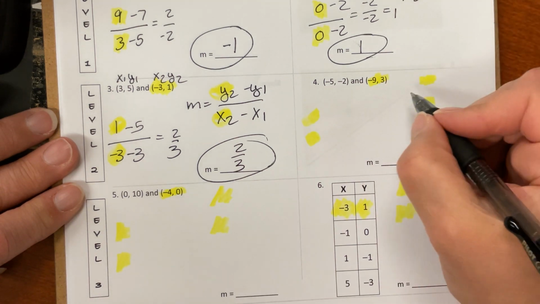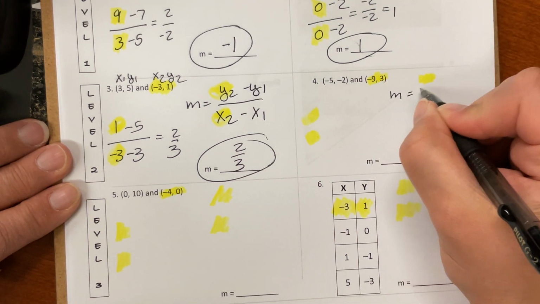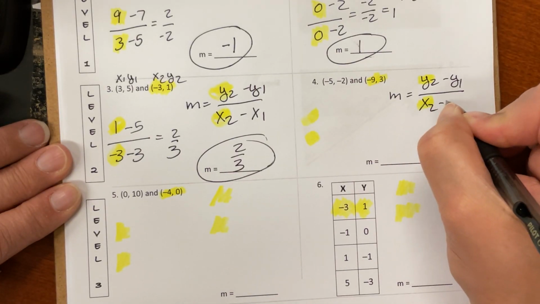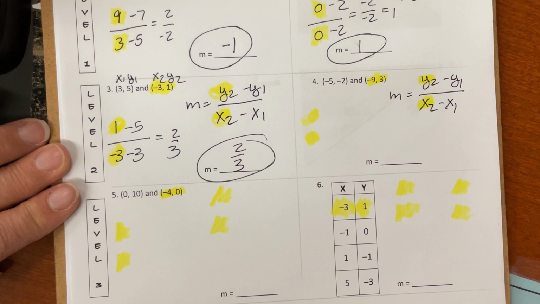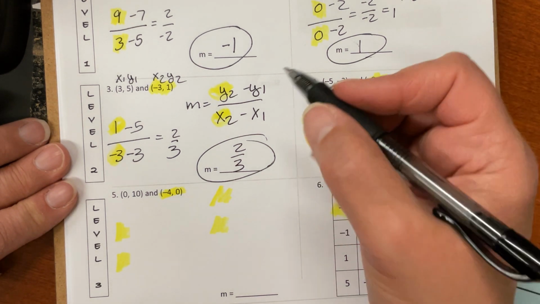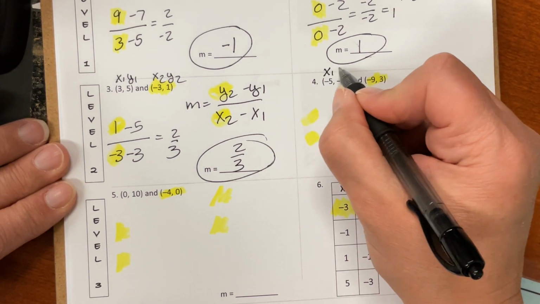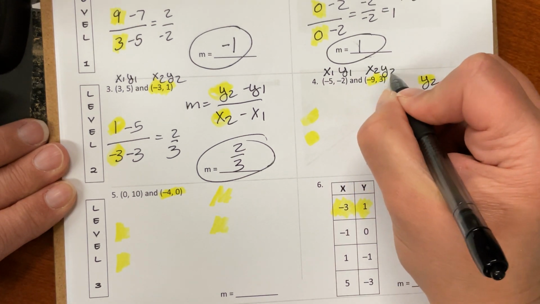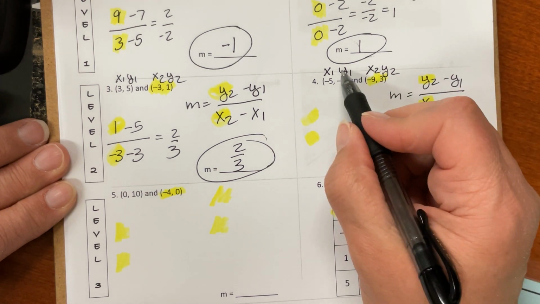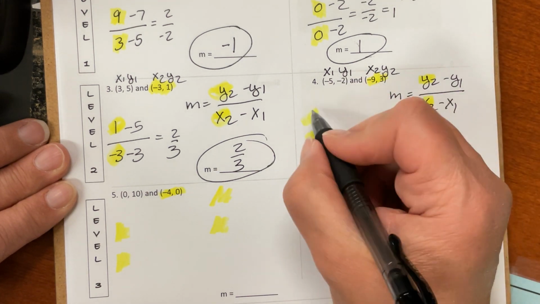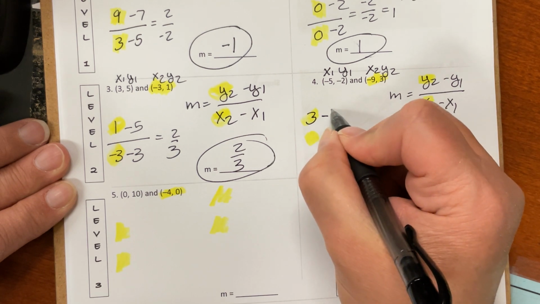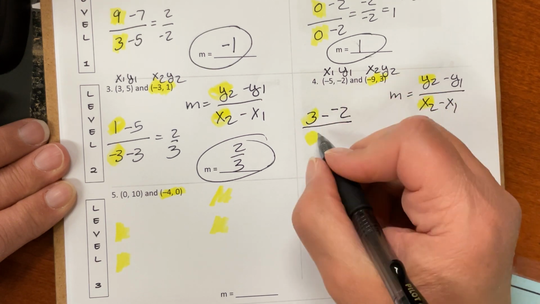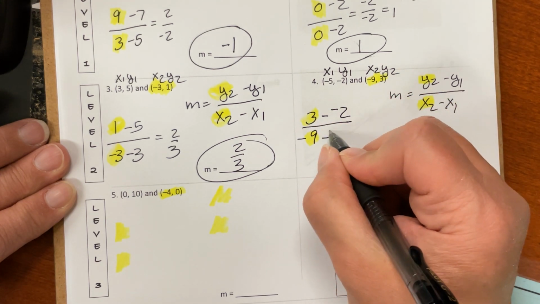All right. Again, I'm going to write the formula. M equals y2 minus y1 over x2 minus x1. Oh, will I lose credit if I don't write the formula? Yes, yes, you will. x1 is negative 5, y1 is negative 2. x2 is negative 9, y2 is 3. So y2 minus y1, 3 minus negative 2. Negative 9 minus negative 5.